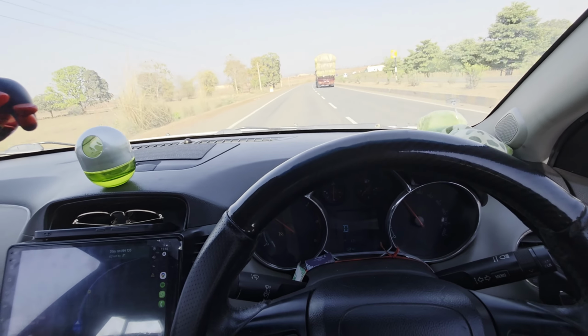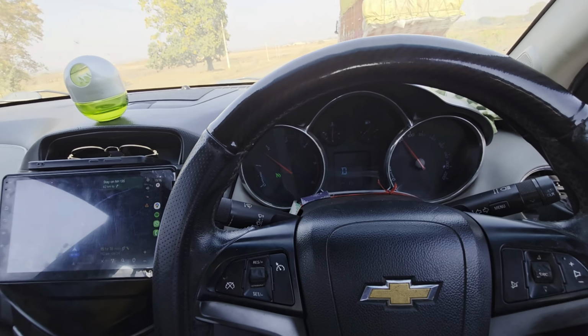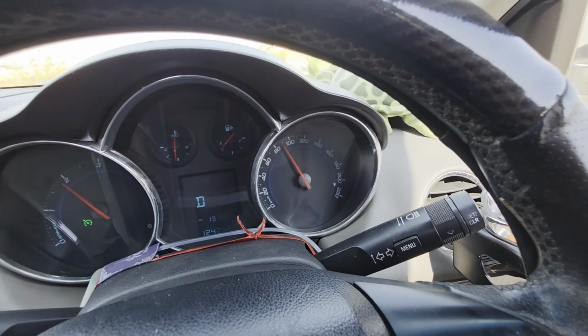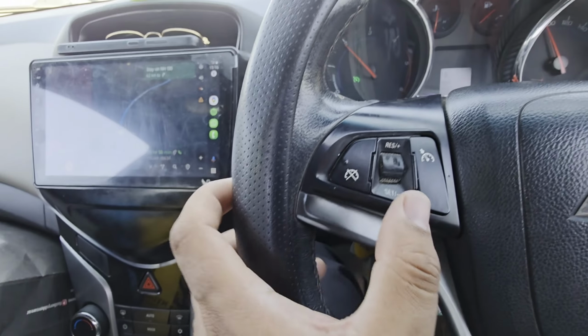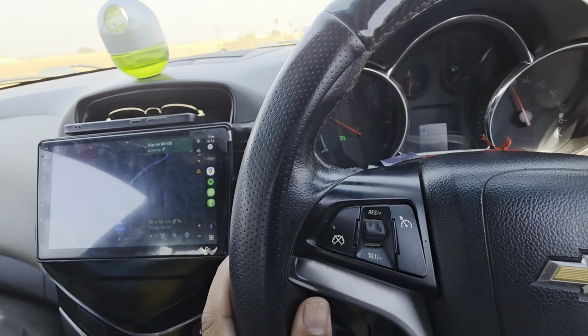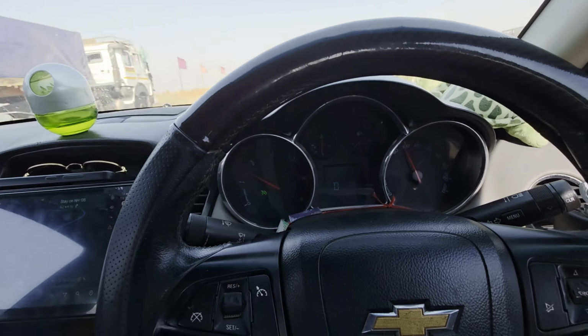Now I'm clear of the traffic. I just need to reset it. So what this reset does, it brings you back to the speed that was set earlier before you cancelled the cruise control. But in case I had switched off this cruise control instead, this wouldn't have worked, and I would have had to accelerate again and set my speed again.